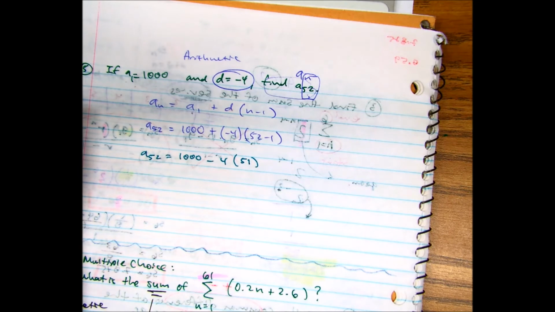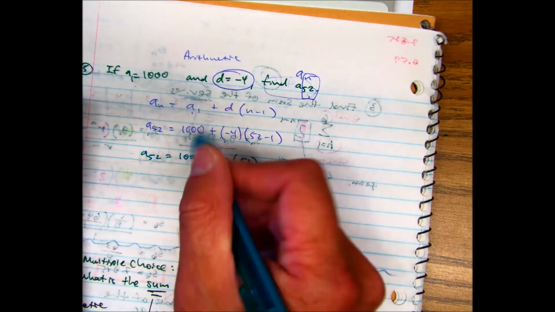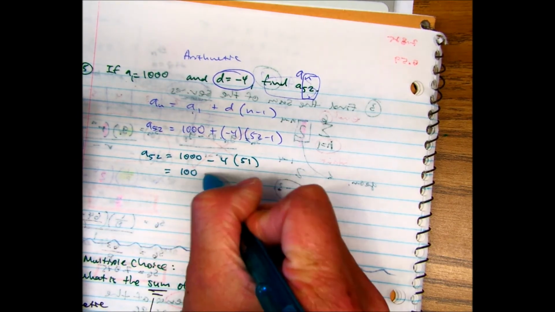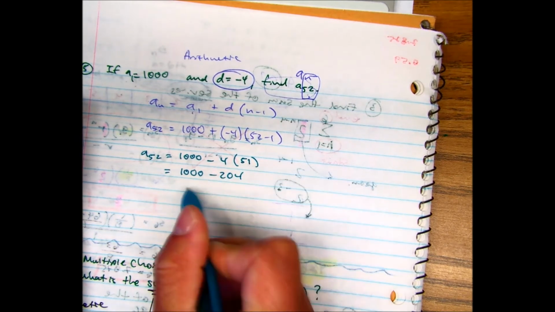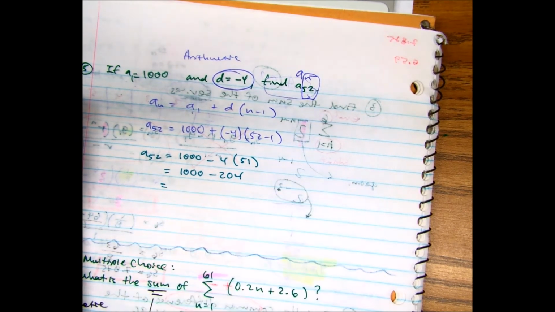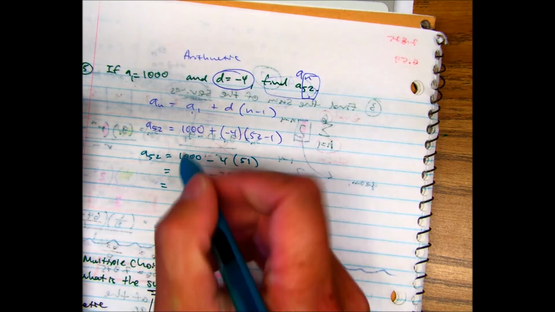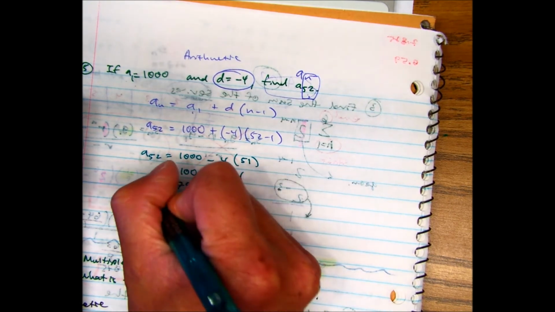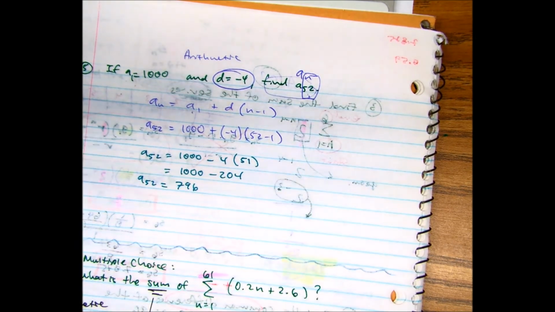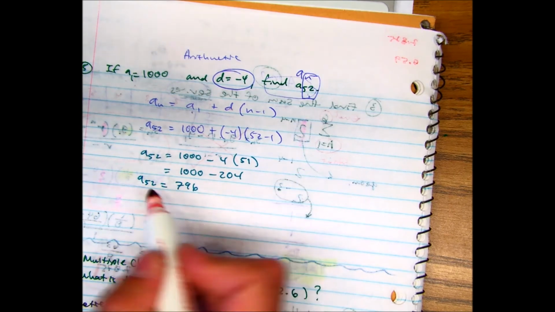-4 times 51 gives me -204. So if I subtract those two values, I get 796. So the 52nd number in that list will be 796.